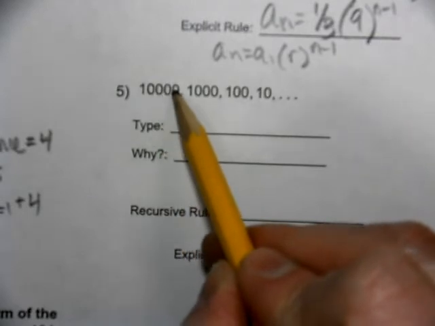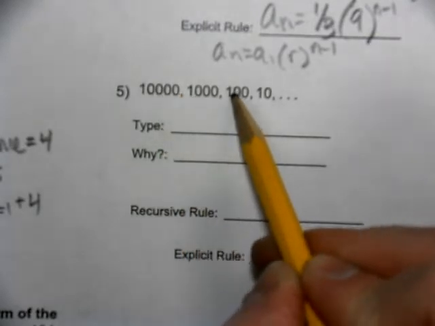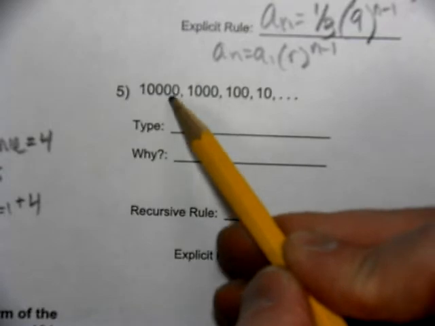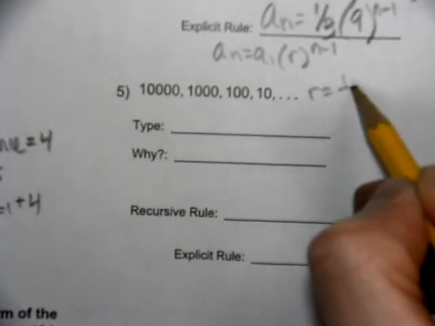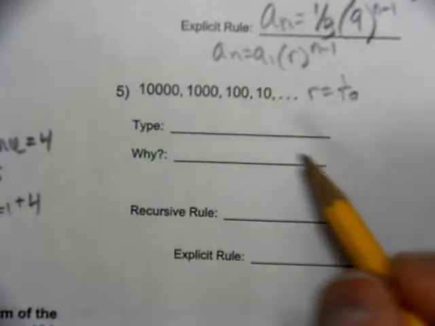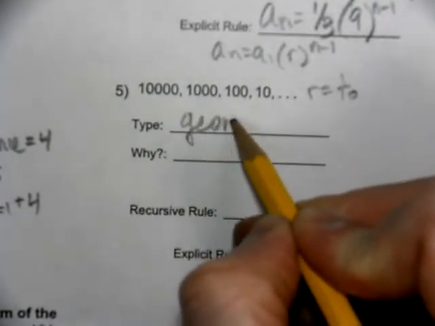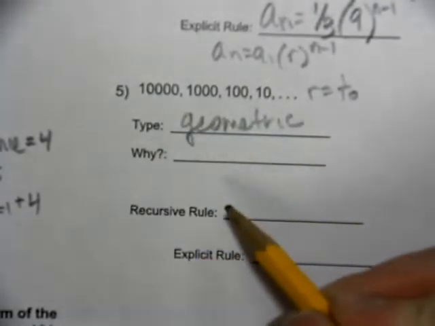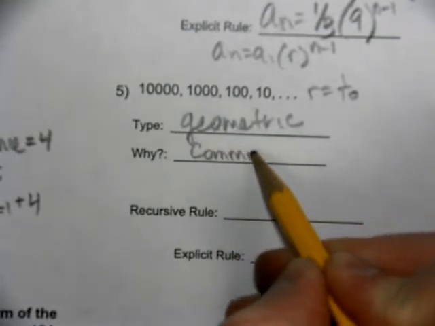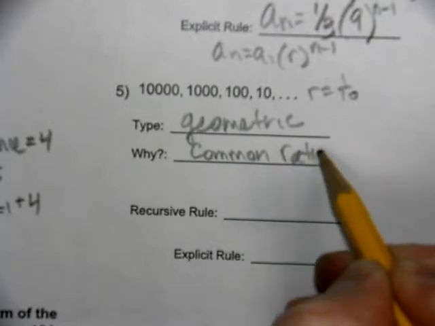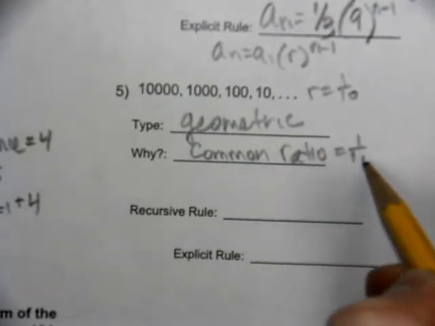One, 2, 3, 4. Now we're down to 1, 2, 3. Then we're down to 2. Then we're down to 1. So it looks like we're dropping a 0 every time. We're dividing by 10. So this is a ratio of 1/10. So this is geometric. This is a common ratio equal to 1/10.